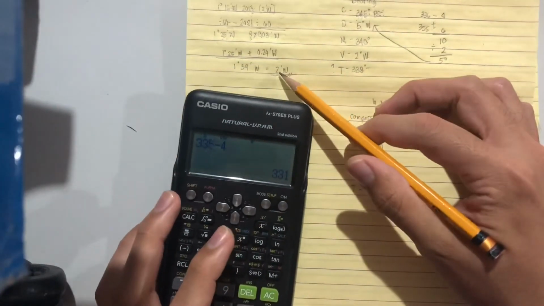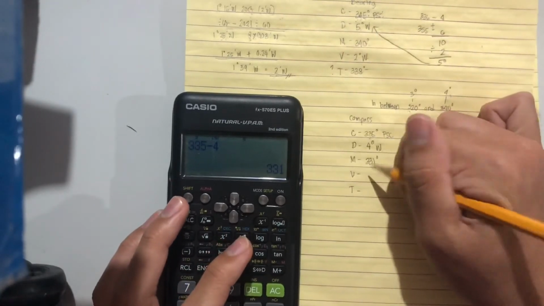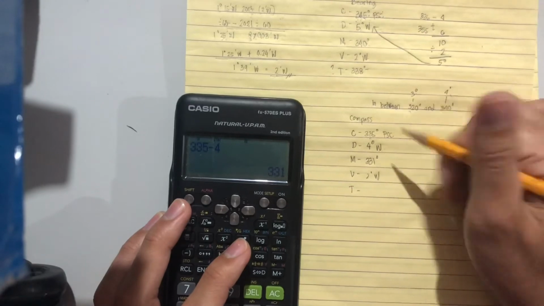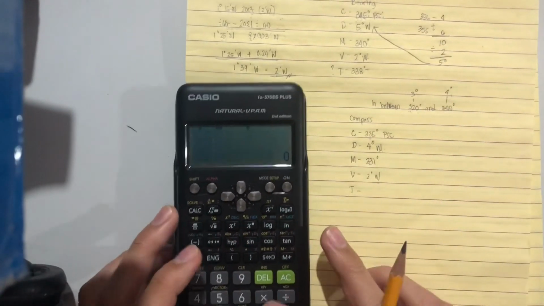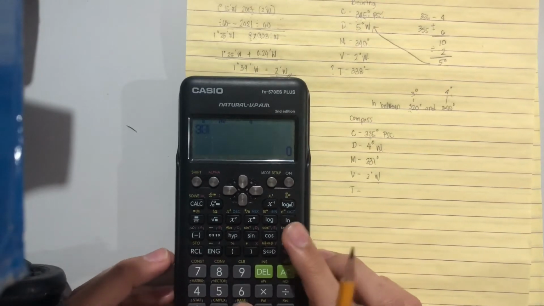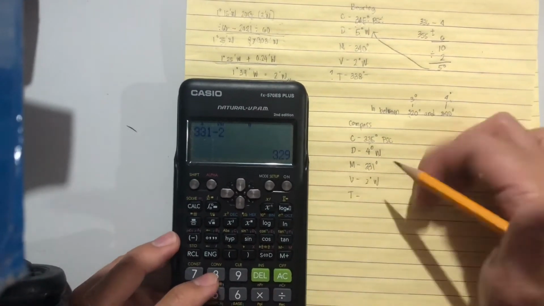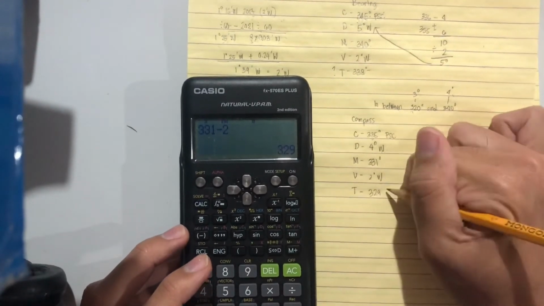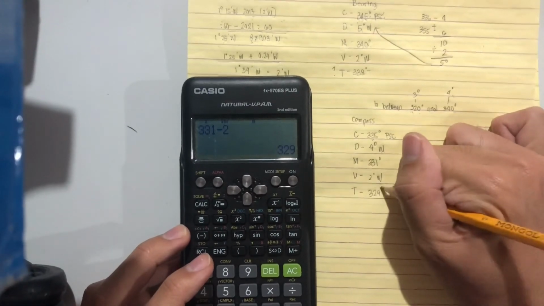So the given variation is 2 degrees west. Then again, if it's west, we're going to subtract. So subtract 331 minus 2, so 329. So 329 is our true course.